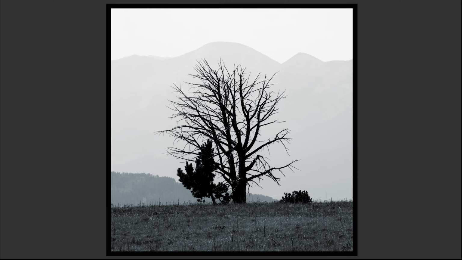Now, I didn't like this image. It was just too noisy for me. The two young trees that turned out to be very dark underneath it, I think, added too much distraction to it. So overall, not my favorite, but I figured we'd show it for this video anyway.